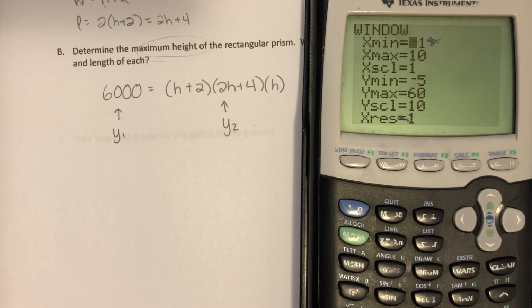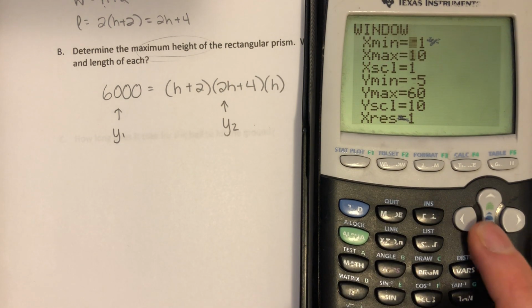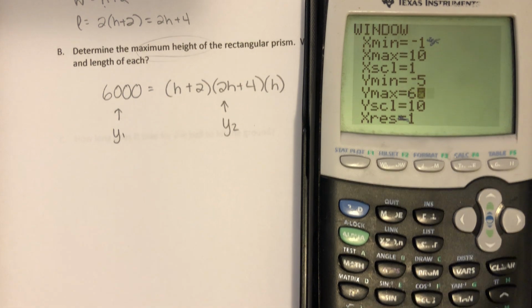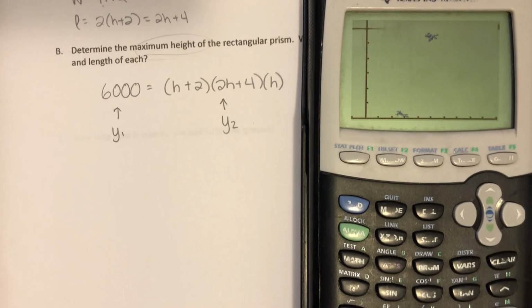Now I need to go play with my window. So I don't really know what my x min and x max need to be. But I definitely know that my y maximum needs to go up past 6,000, and I'm going to scale it by, let's just say, 1,000.